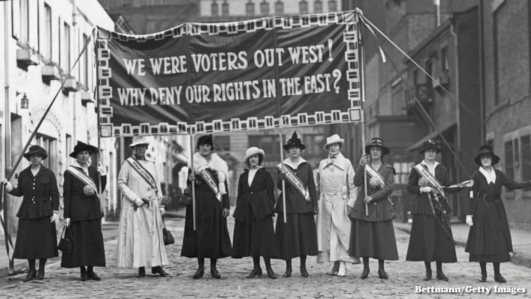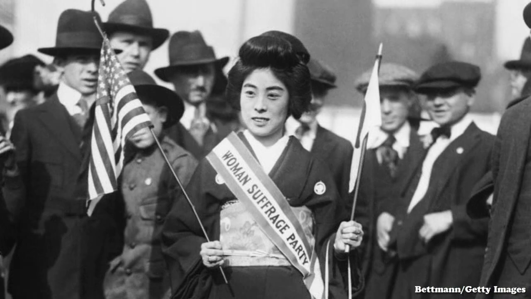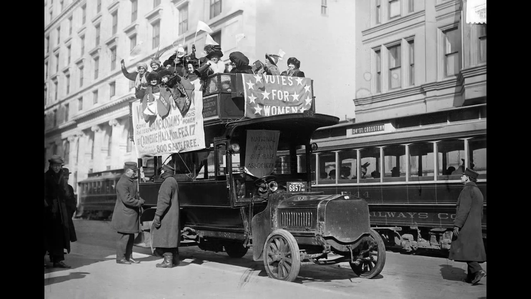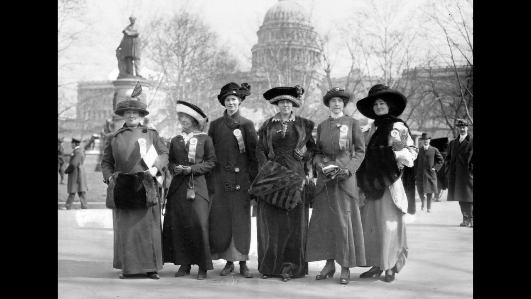The amendment was voted on again by the House of Representatives in February of 1919, and it once again failed to pass by 1 vote. On May 21, 1919, the measure was voted on once more, finally receiving the necessary votes. It was then voted on by the Senate, which also approved the amendment after lengthy discussion.